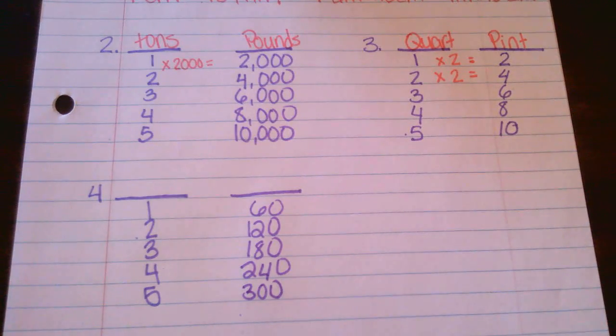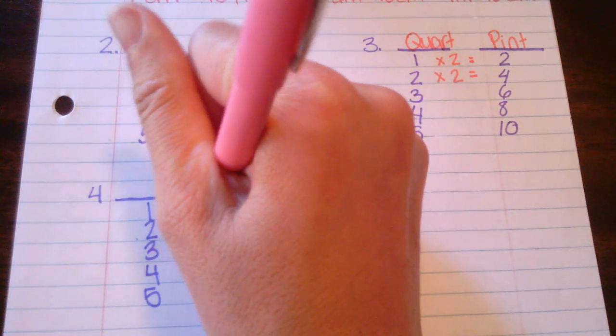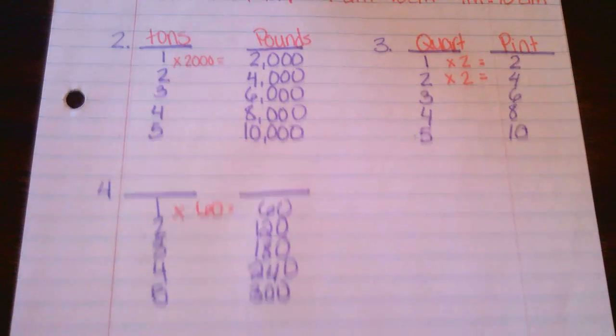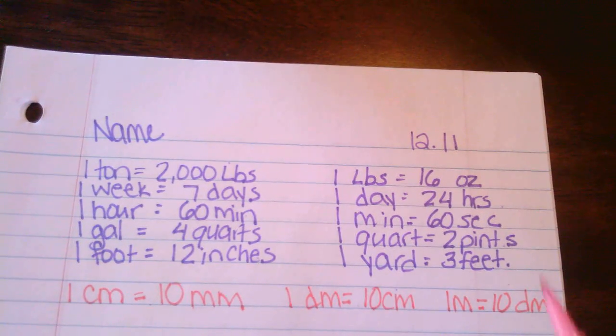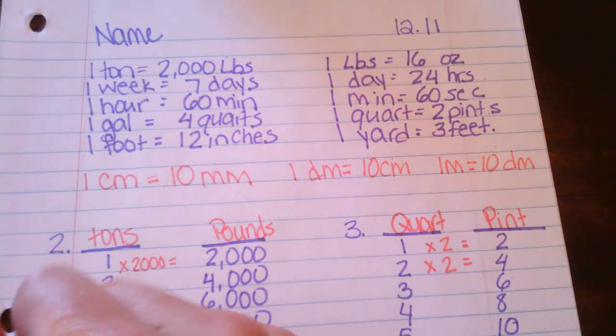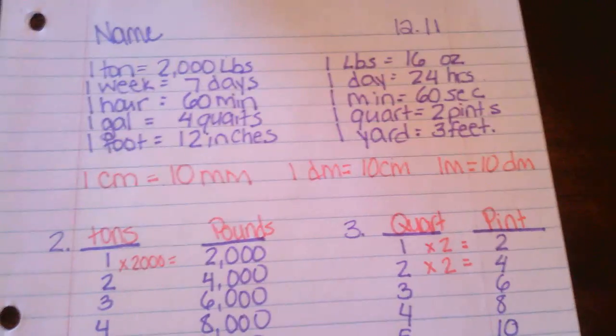So I have to look. I have 1 times 60 equals 60. 2 times 60 equals 120. So I have to look up and see what do we have that could be times 60. I have my minutes to seconds. 1 minute equals 60 seconds.